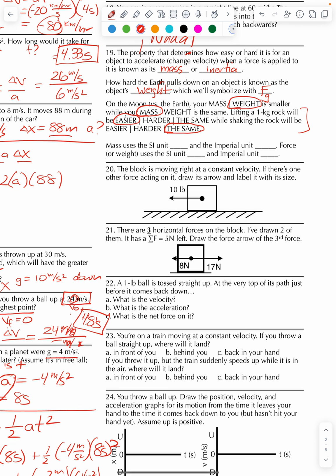Remember, I had those videos of me in that little spacesuit and that helmet, and I was lifting things on the moon or shaking them. Maybe that will be stuck in your mind there. Okay, mass uses the SI unit kilograms, not grams. It's kind of a weird one. They decided to use kg as the base SI unit for that. And the imperial unit is the pound, lb.